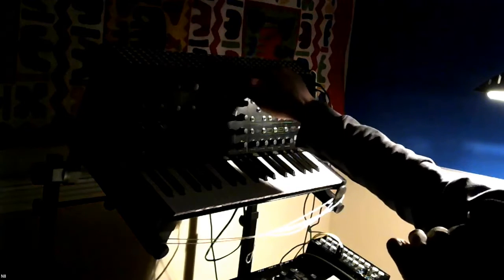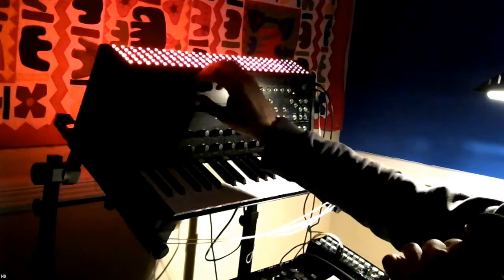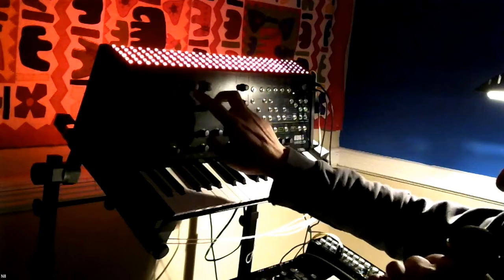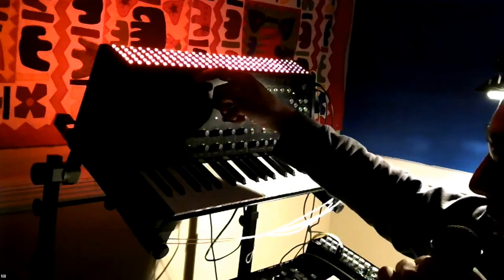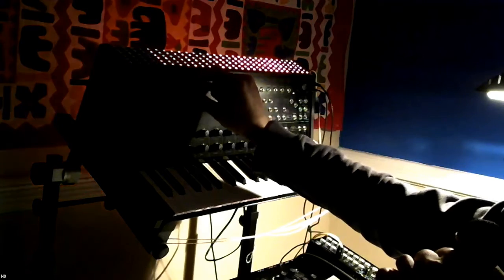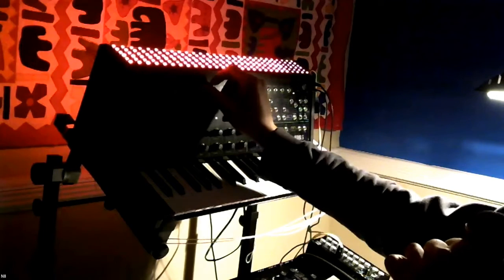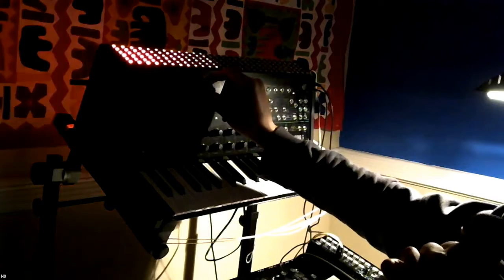Let me turn the hold on so I don't have to keep clicking the notes. I'm just going to play A. And now I've got these filter knobs. These are what's fun, because filters filter the frequency spectrum. So I got A playing. I can filter out the low end. This is a high-pass filter. Or I can filter out the high end. This is a low-pass filter.